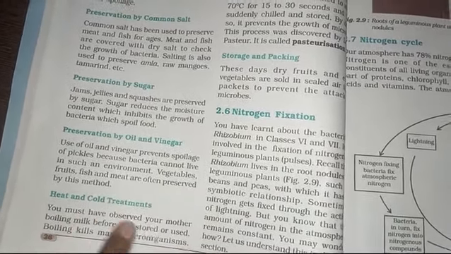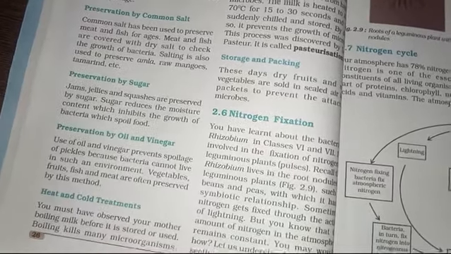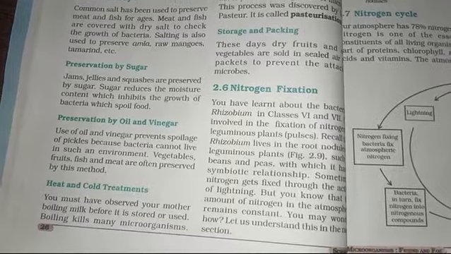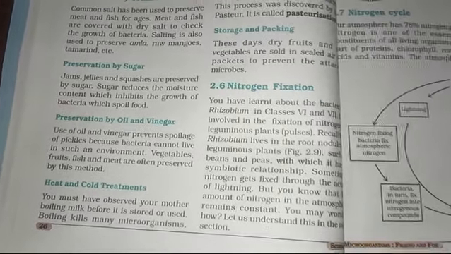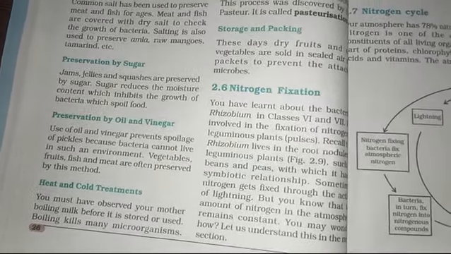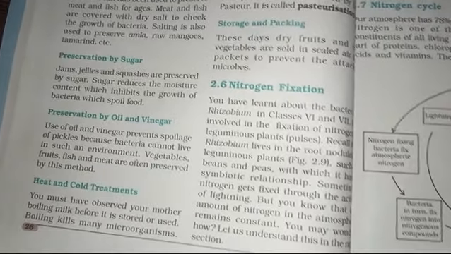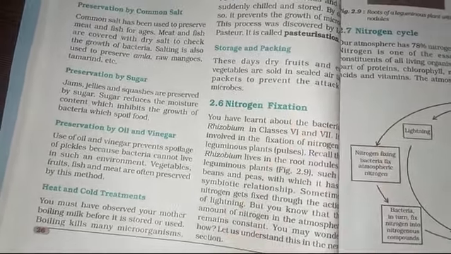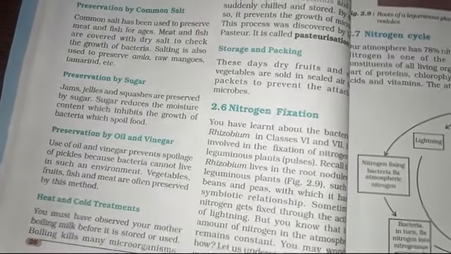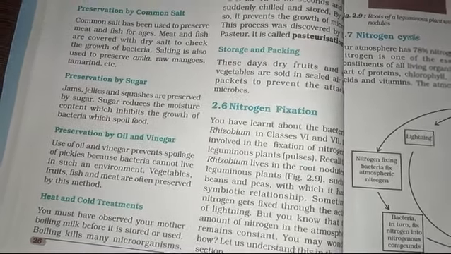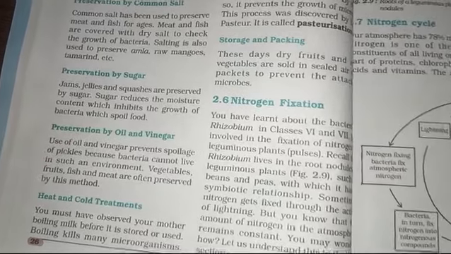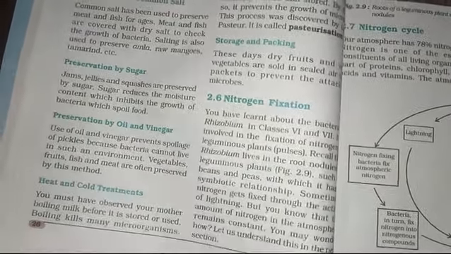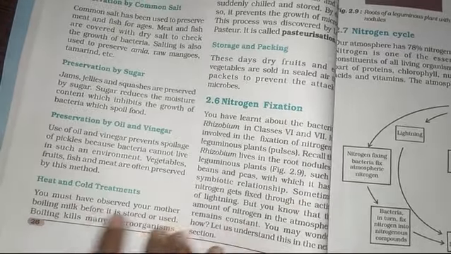Now, heat and cold treatment. As we all know, nowadays in the summer season we keep our food in the fridge, the refrigerator, to preserve it. Why? Because in cold storage the growth of bacteria is reduced or checked.